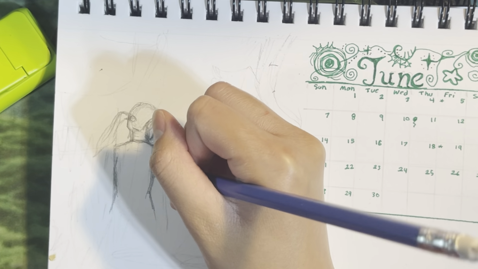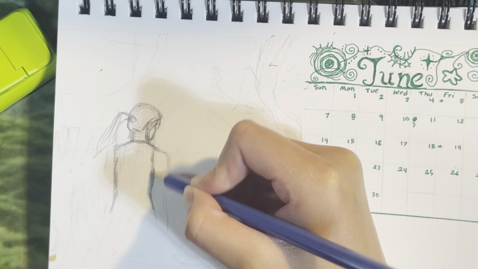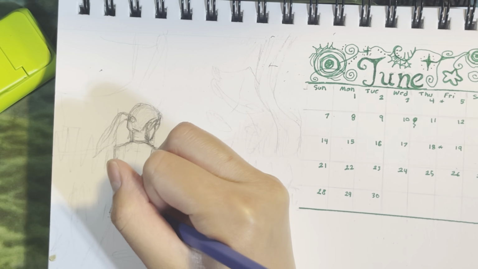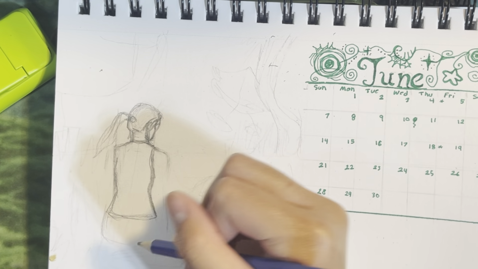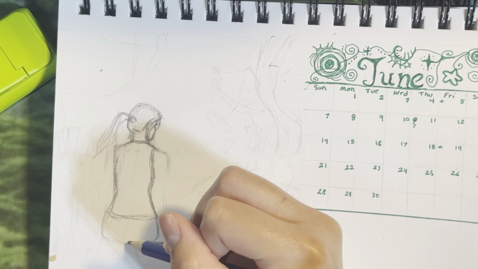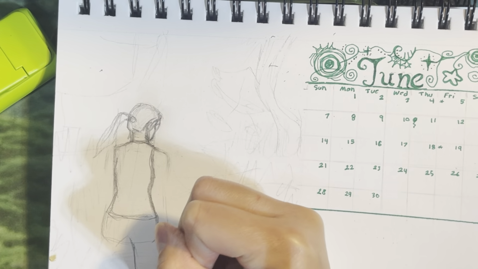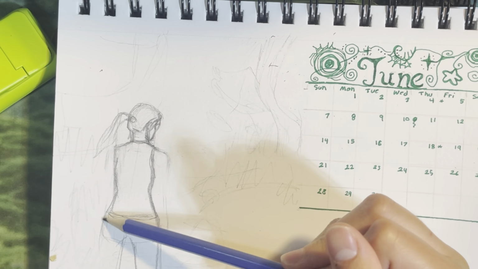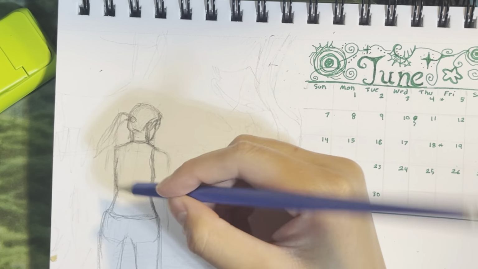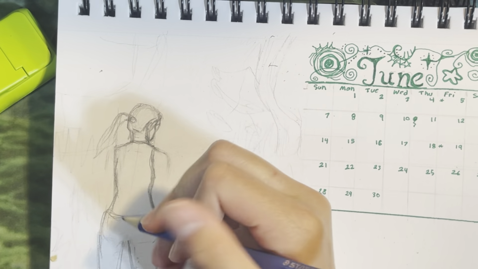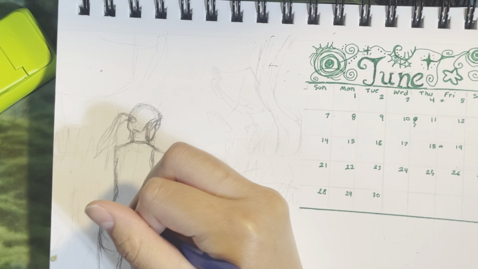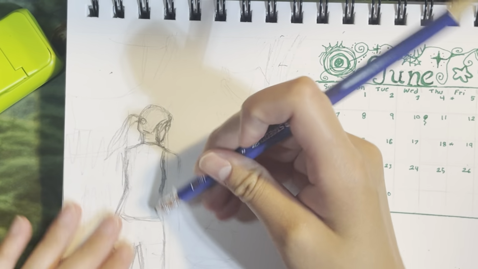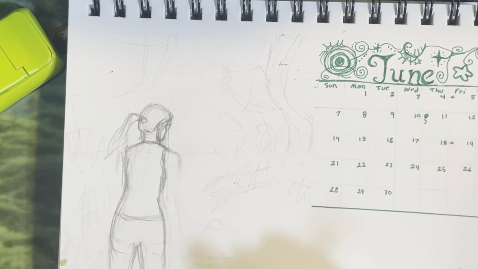It was a little bit tricky getting the proportions right. I don't even remember the last time I drew a back-facing pose. I guess it was the back of someone. I think the last time I drew the back of someone was when I was like 8, honestly, or maybe 12. I don't remember, but it was a long time ago. It was definitely tricky for me to get the proportions right.